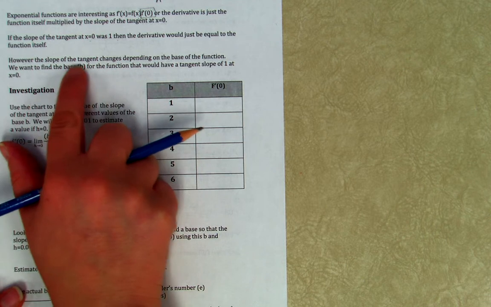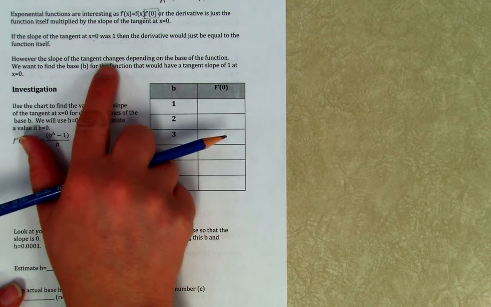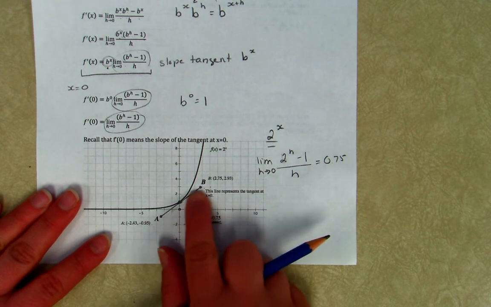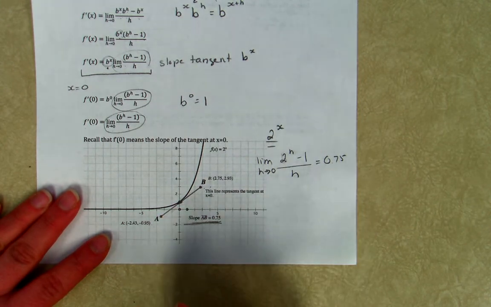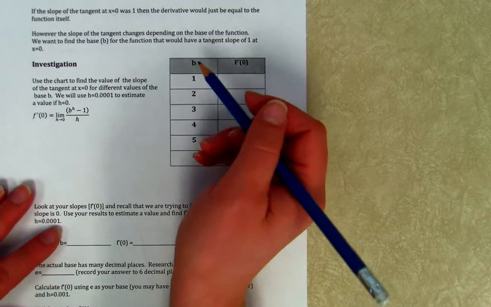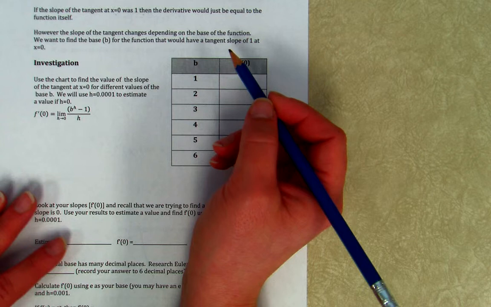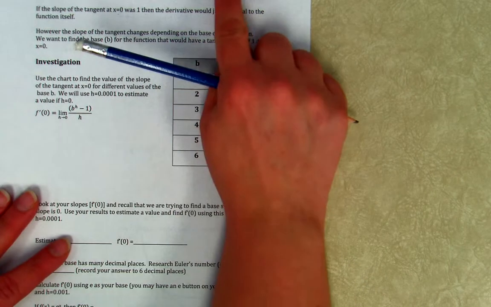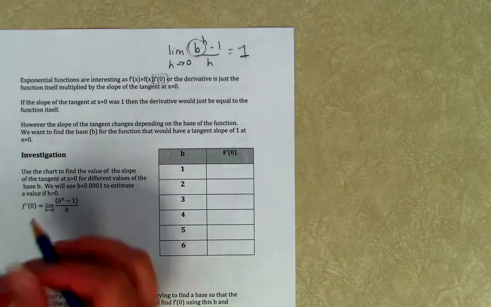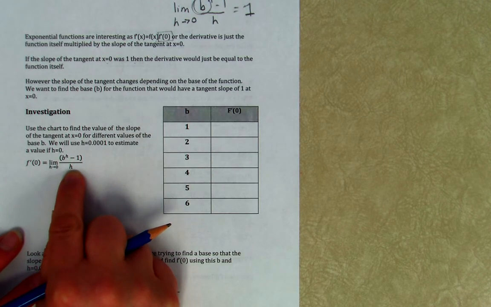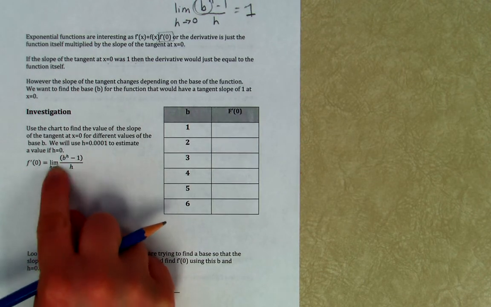However, the slope of the tangent changes depending on what the base of our function is. For b equal to 2, our slope of the tangent was about 0.75, not quite 1. We want to see if there is a base, or a b value, that would have a slope of 1 at x equal to 0. Now the problem is, in this definition, h can't really equal 0, because we don't have a strategy for eliminating that.